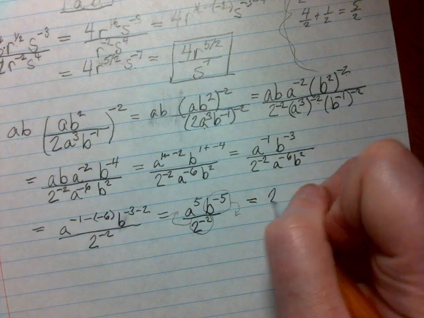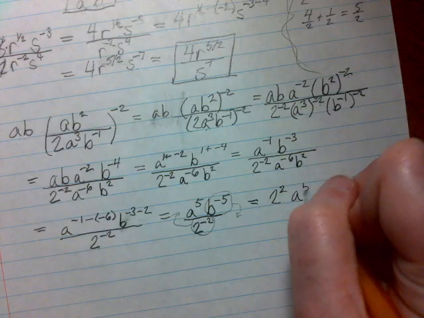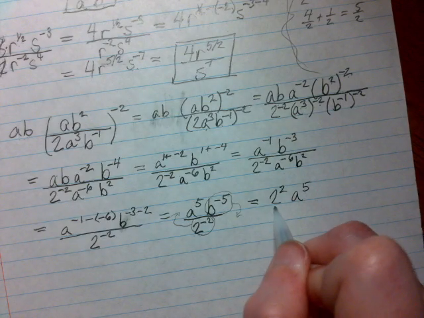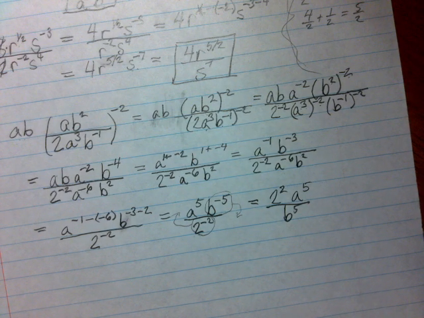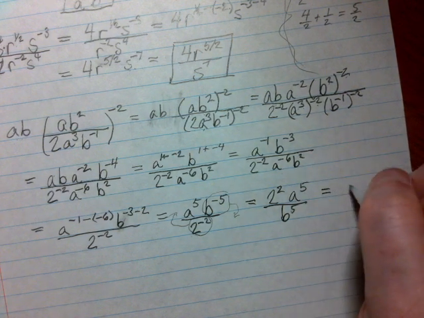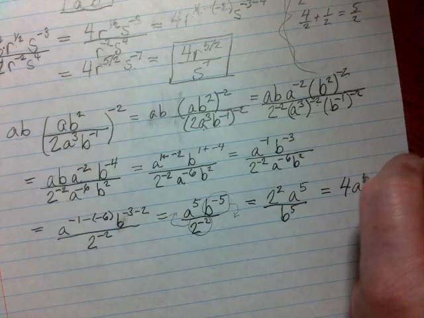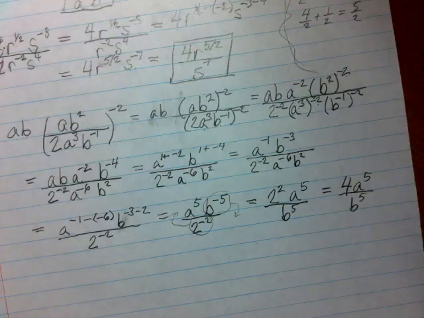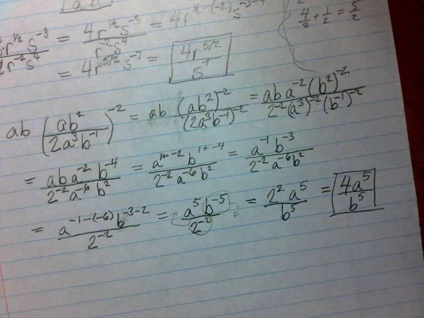Okay, so I'm going to end up with 2 to the 2 on the top. Switch the sign of the power. A to the 5th can stay where it is. B to the 5th is going to the bottom. And now I'm going to finally simplify 2 to the 2 to just be 4, since that seems shorter to me. Okay, that's it. Everything has a positive power. That's it.